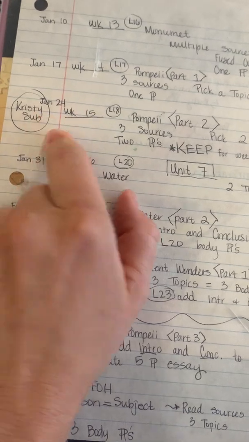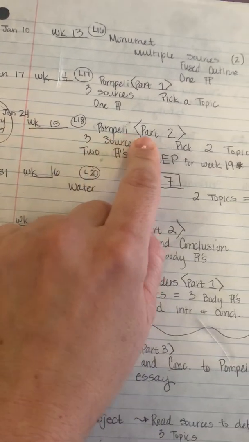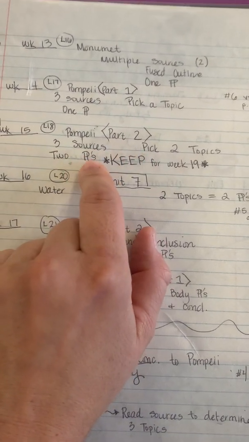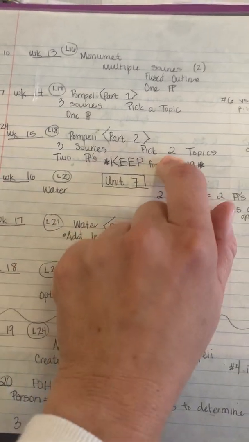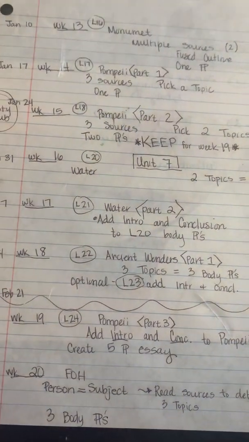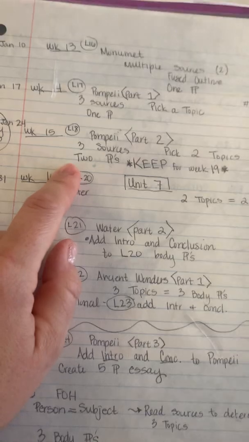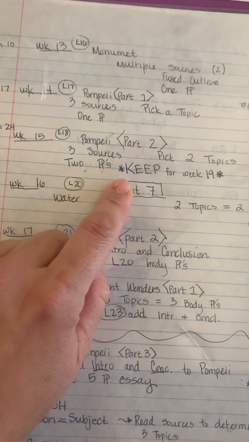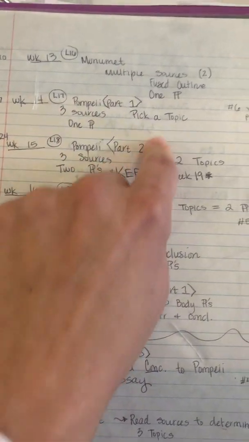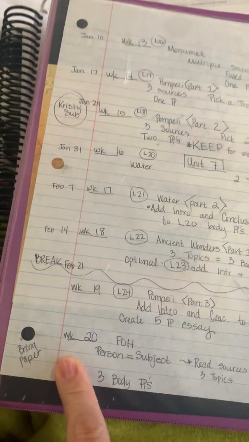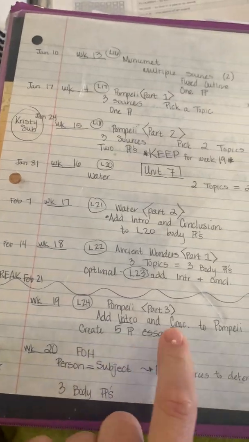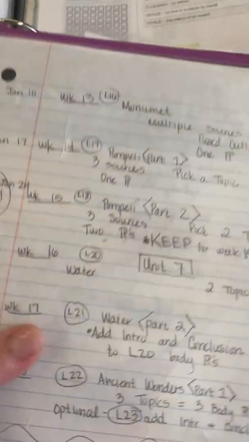So just a heads up, next week, wonderful Christy Nelson will be subbing, but next week is going to be part 2. So again, they're going to use 3 sources. They're going to need to write 2 paragraphs next week. So next week, they're going to be picking 2 topics. So we're really building each week to get us to the 5-paragraph essay. So just wanted to mention that I'm sure that y'all do anyways, but make sure that you keep these 3 body paragraphs that we're writing this week after I give them back to you, because we're going to pull them back up again on week 19 after the break, and we're going to add an introduction and a conclusion to them.